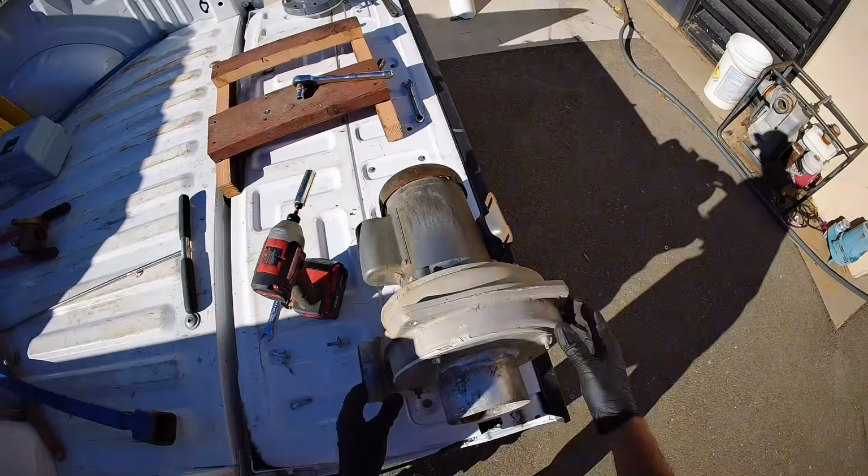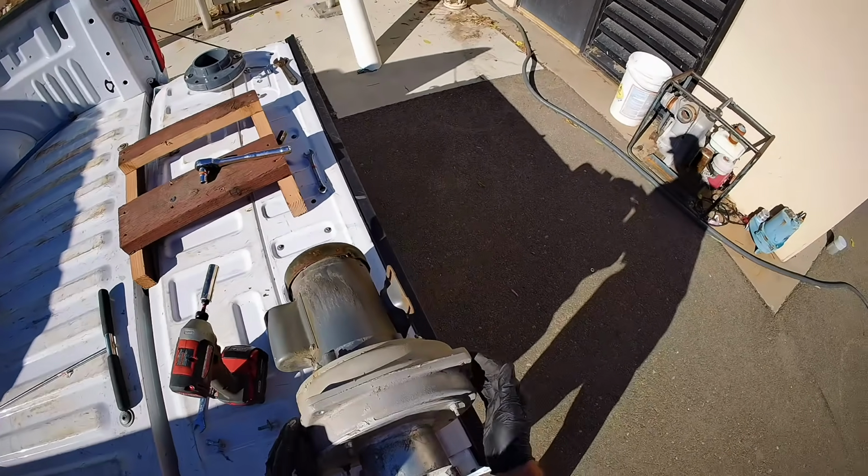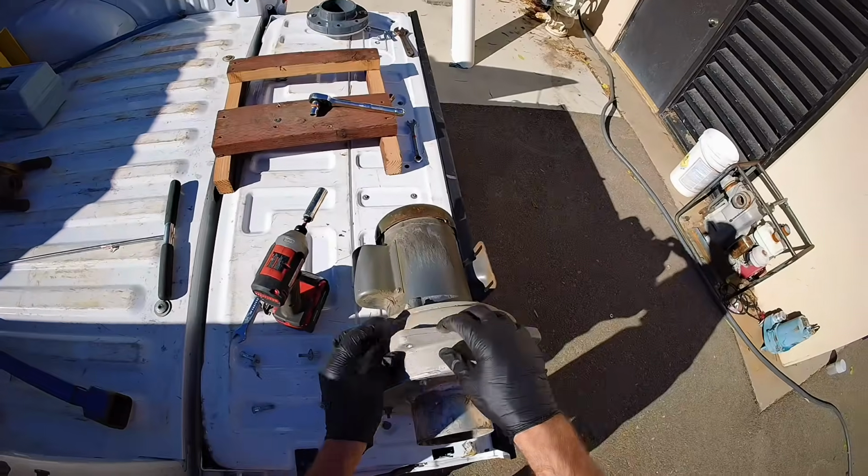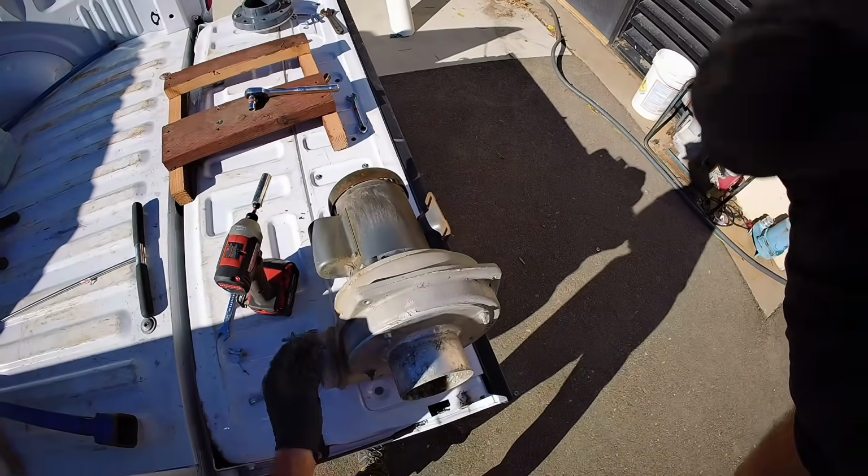Okay, so I got the bolts off. This should come out in half, but it got gasket material in here holding it together. I'll get a flat bar and a hammer. I'm gonna see if I can pop this open.